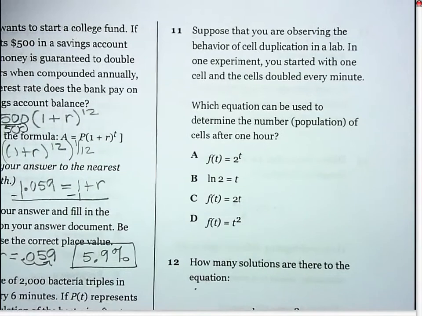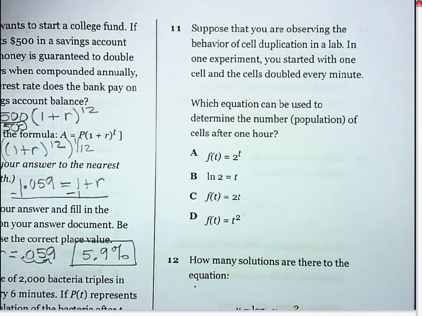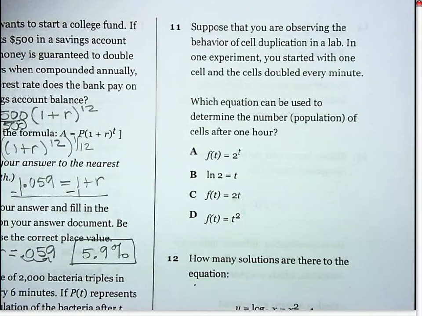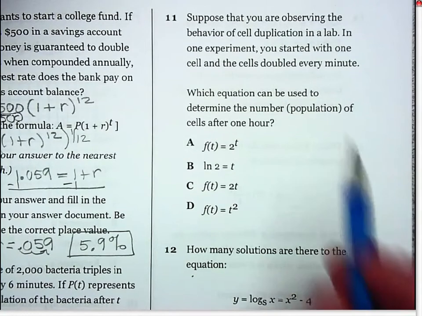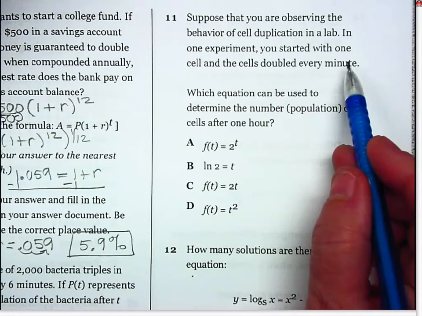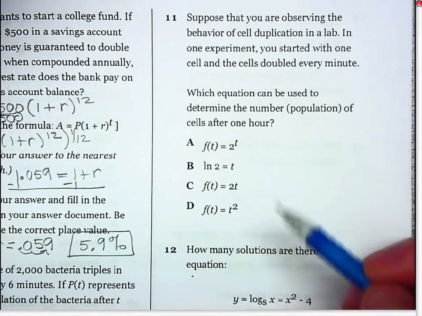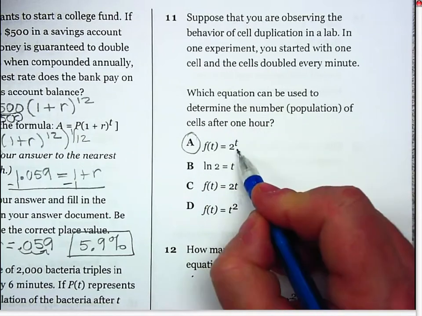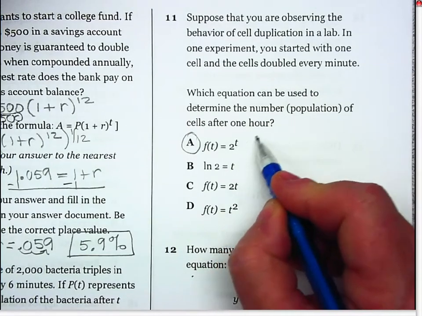All right, now number 11. Suppose that you're observing the behavior of cell duplication in a lab. In one experiment, you started with 1 cell and the cells doubled every minute. Okay, so now they're not doubling every 2 minutes or 3 minutes, right? They're doubling every minute, so you don't have to divide by anything. I just plugged them in again and got A. Okay, why is it A? It doubles every minute, so 2 to the T.